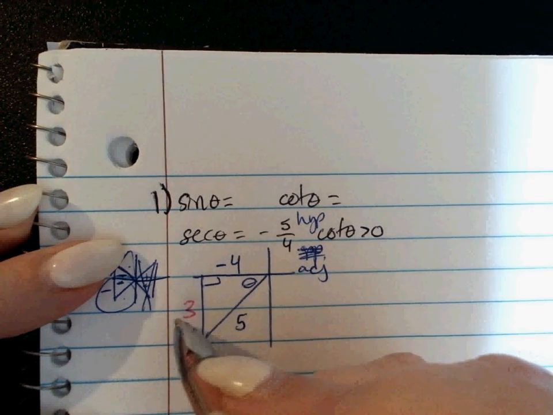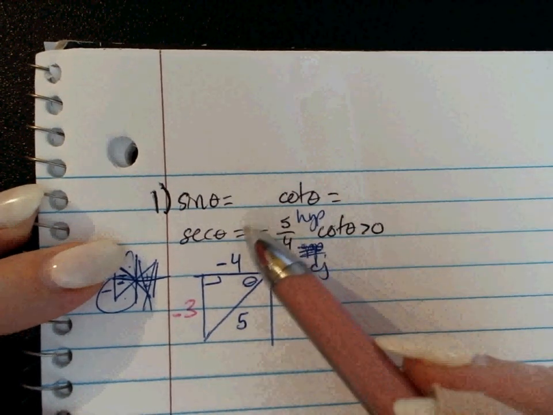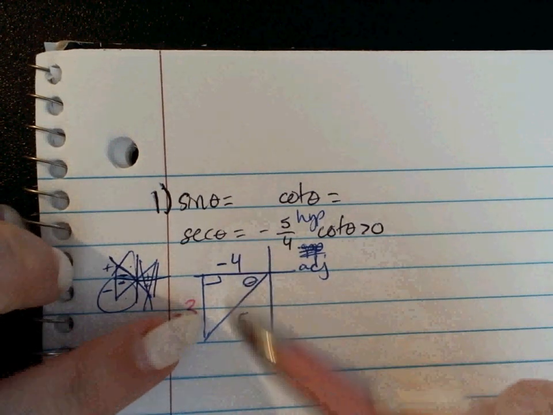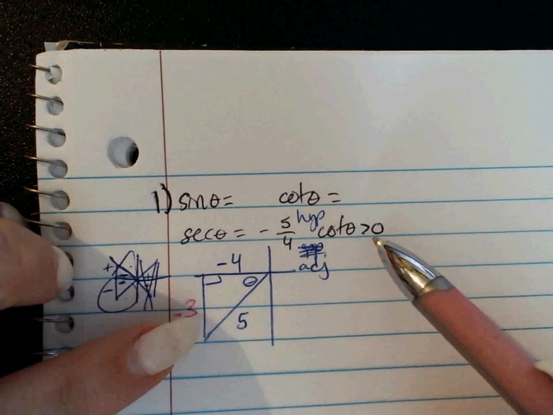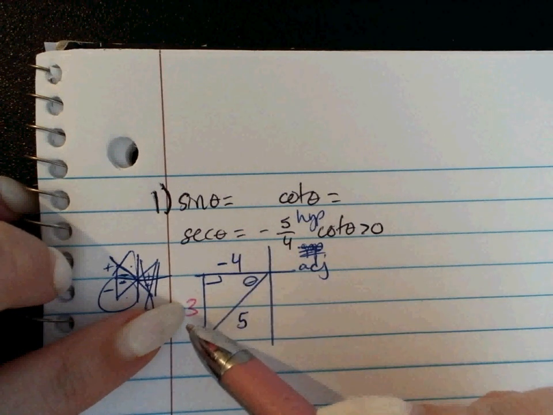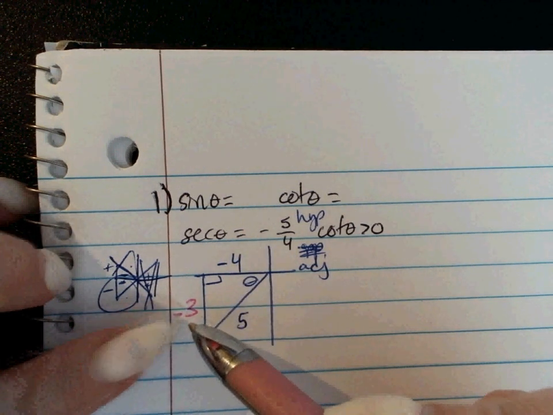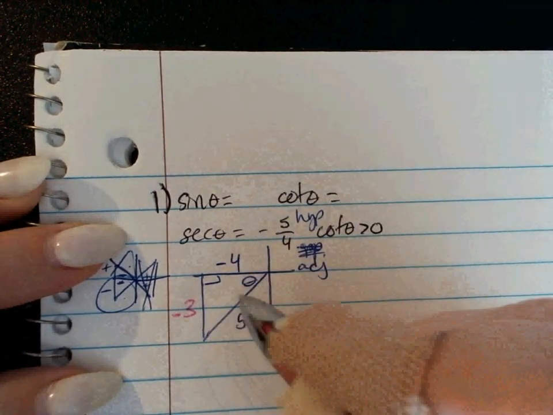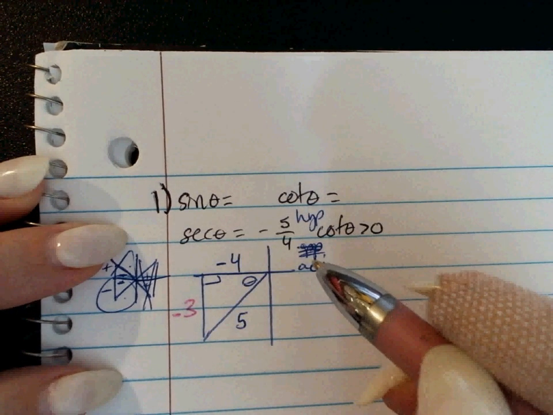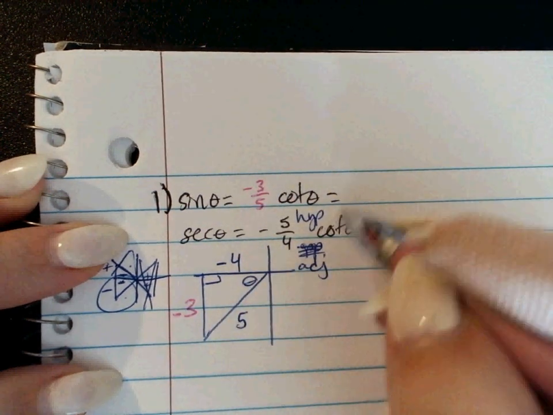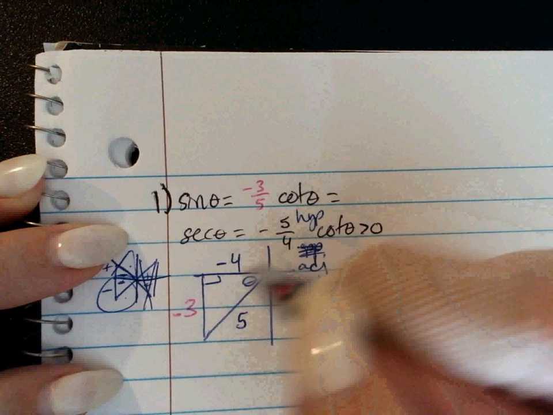One way to check yourself is always check. So is secant still negative 5/4? And if we'd done that, we would have said yes. And then is cotangent positive? Well, if I hadn't put that negative there, cotangent would have been negative 4 divided by 3, which is negative, so that doesn't fit the criteria. Okay, yeah, I need that negative. So then I can just use this to fill out these two. Sine is opposite over hypotenuse, so that's going to be a negative 3/5. And cotangent is adjacent over opposite, so that's going to be a positive 4/3.